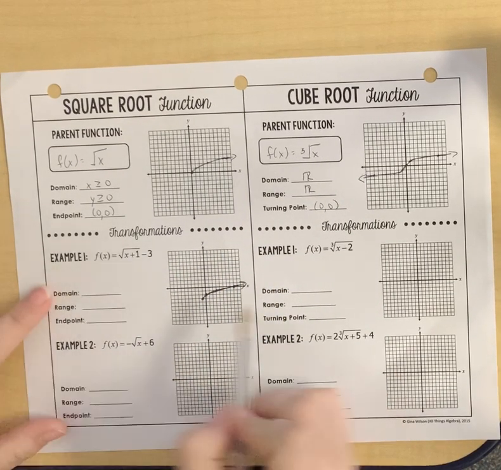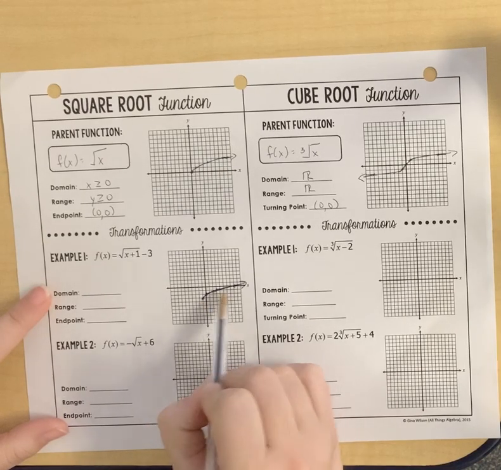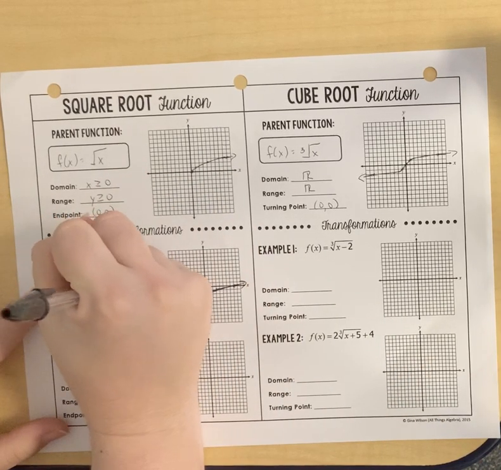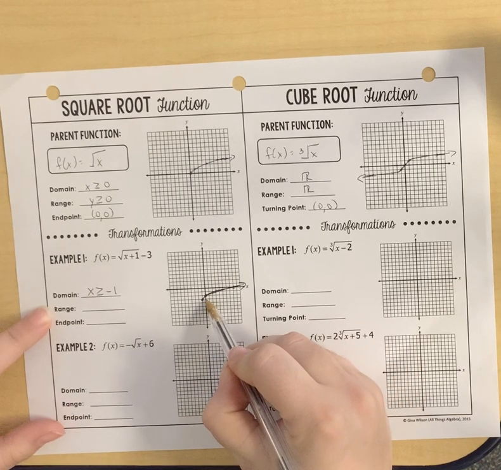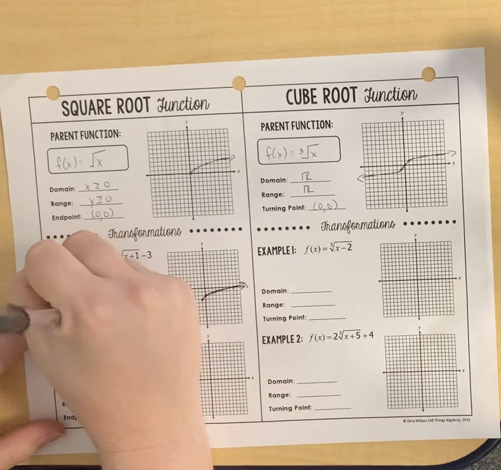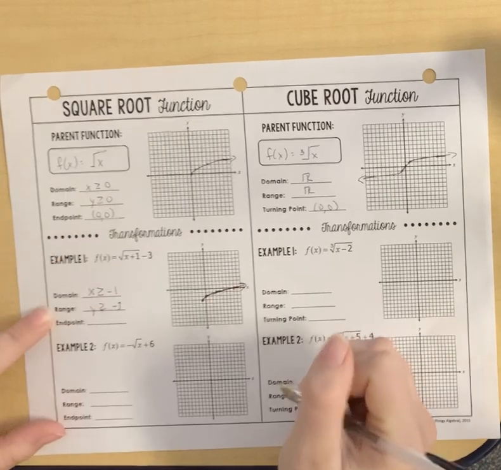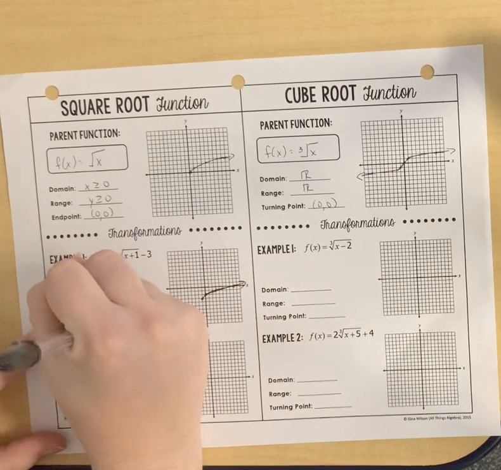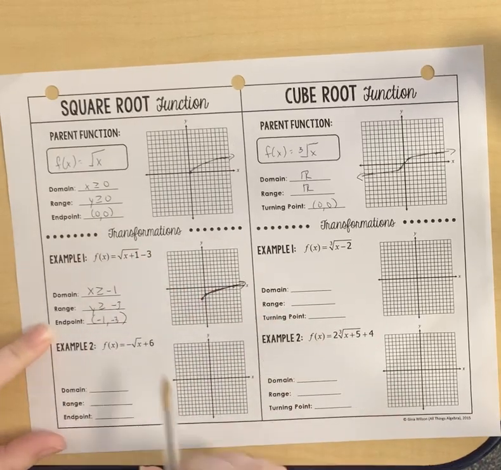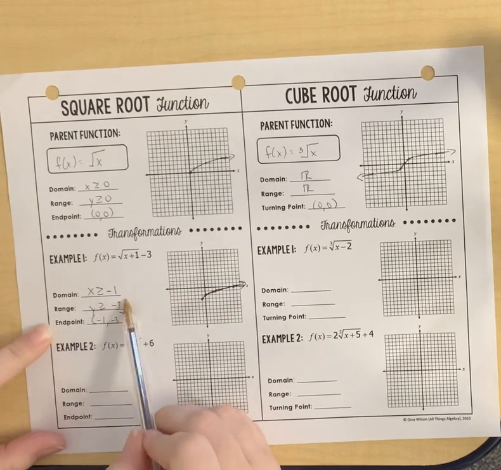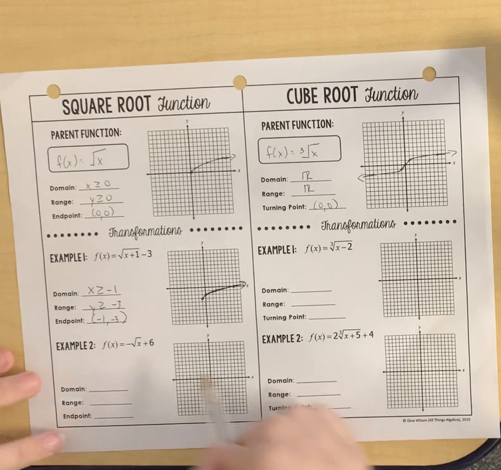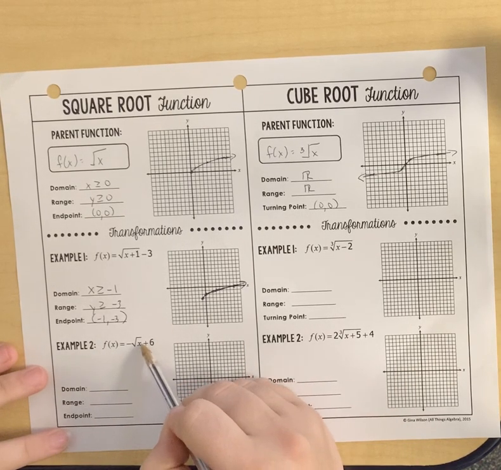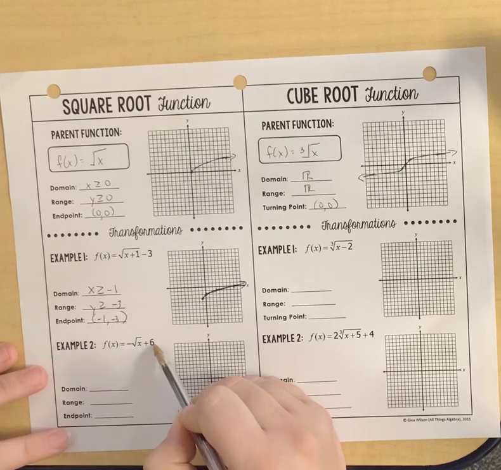So our domain starts here at -1 and hits all values greater than that. So x is greater than or equal to -1. Our range starts at -3 and hits all values greater. So y is greater than or equal to -3. Our endpoint is -1, -3. Notice how these numbers are always the same right there. Okay, example 2. Our endpoint, there's no h here, so it's going to be 0, 6.